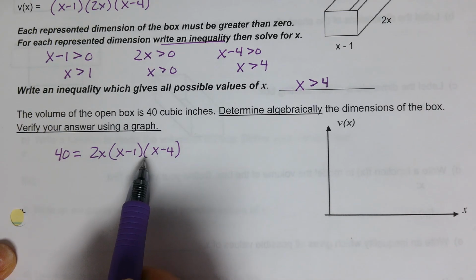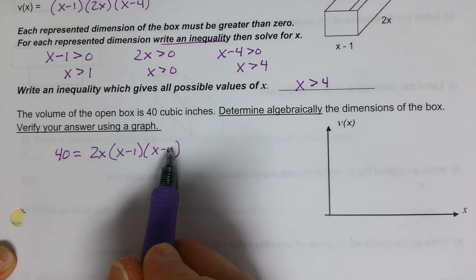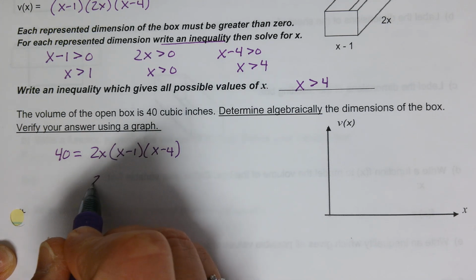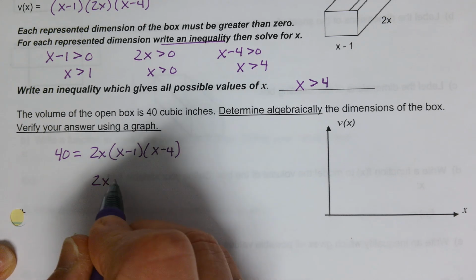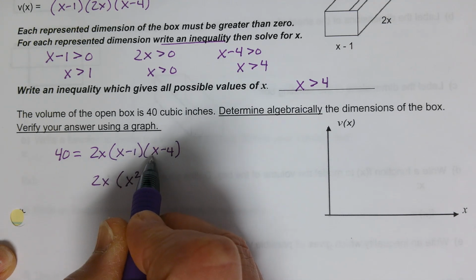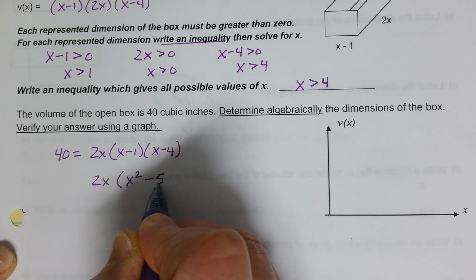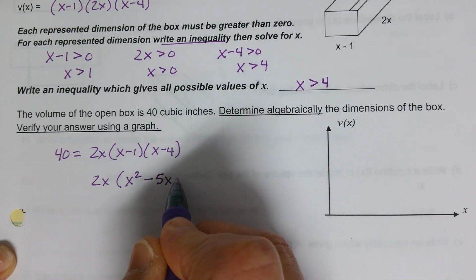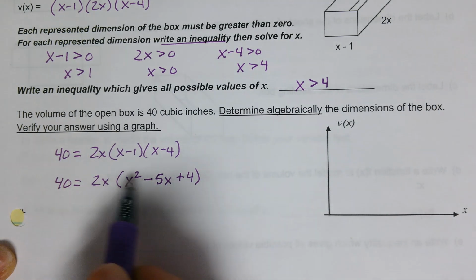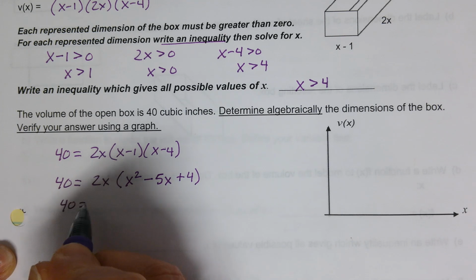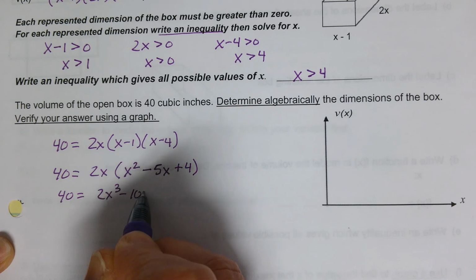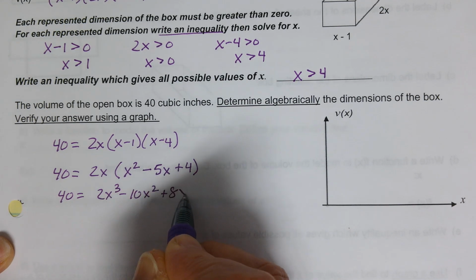Let's expand the right-hand side. So, in other words, perform the operation of multiplication, multiplying the two binomials here. X minus 1 times x minus 4. I get x squared minus 4x, and minus 1x is minus 5x. And negative 1 times negative 4 is a positive 4. Distribute the 2x. 2x cubed minus 10x squared plus 8x.